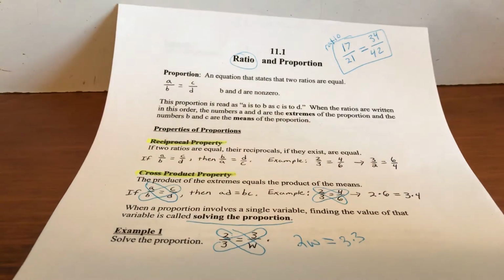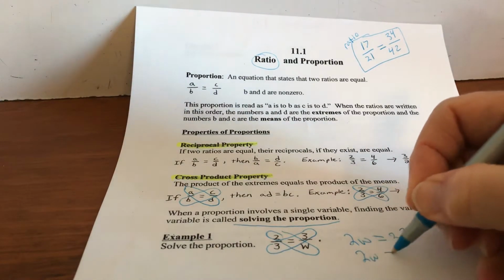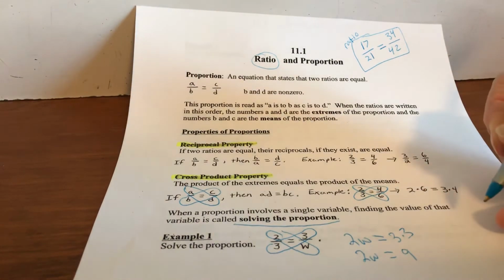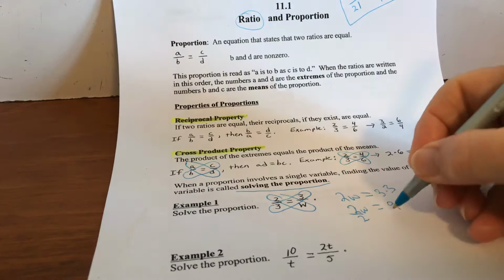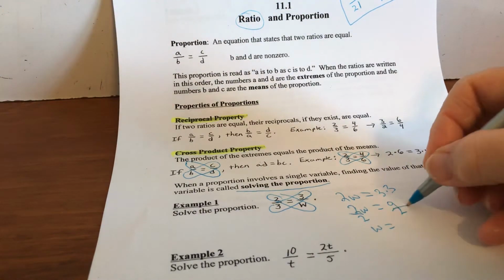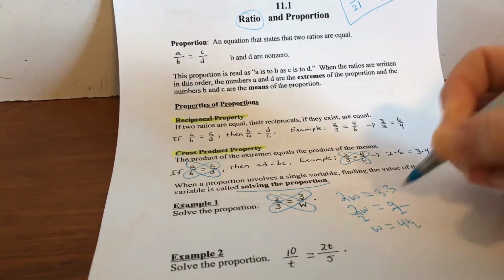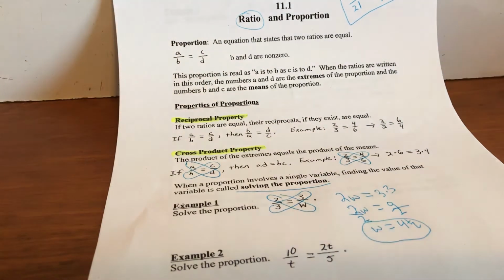And then I'm just going to solve for the W. 2 times W equals 3 times 3 is 9. Divide both sides by 2. And W equals 4.5, however you want to write it. You could leave it 9/2.